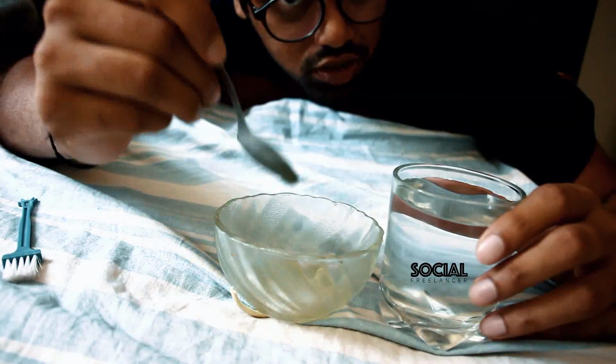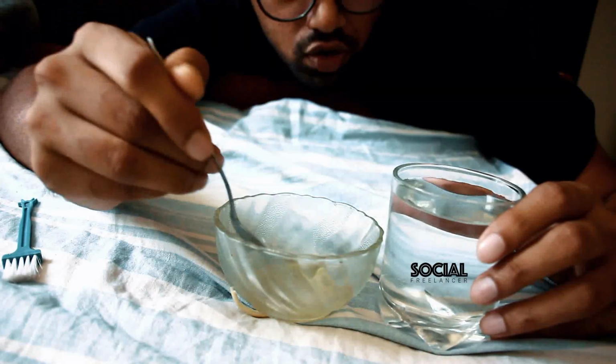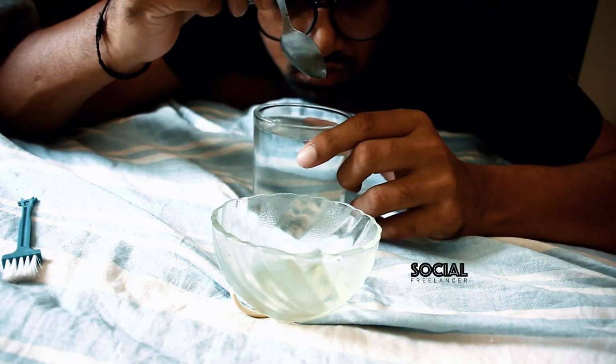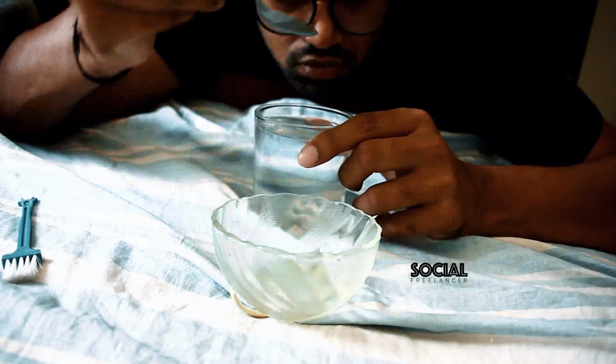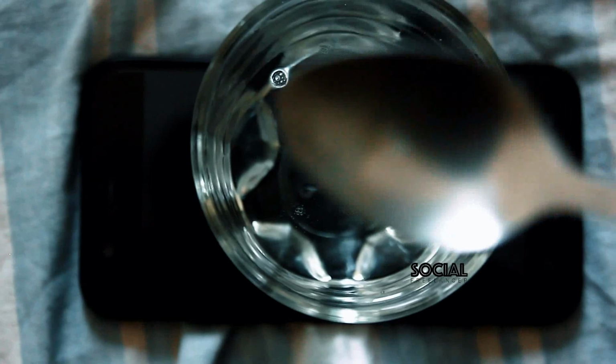Take some oil from this bowl and fill it into the water, like small drops. See, right now the water is filled with oil. Okay, so take the spoon and just play with this oil like this and create some bubbles.